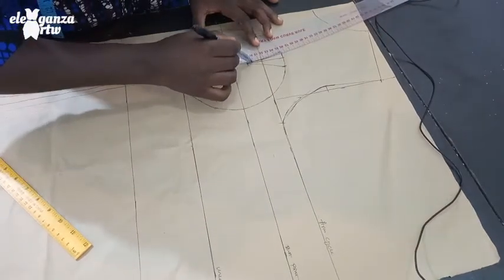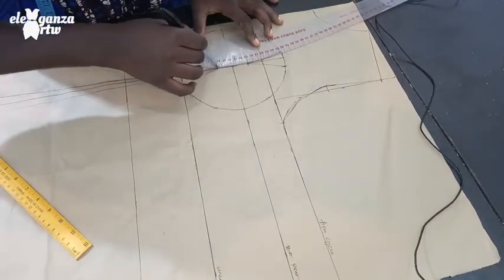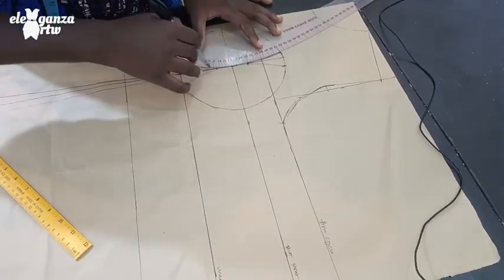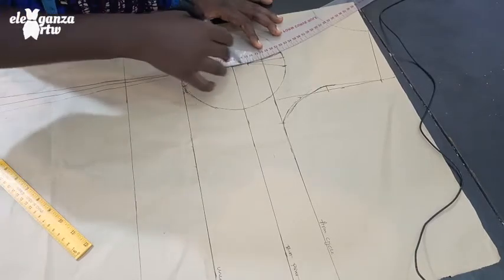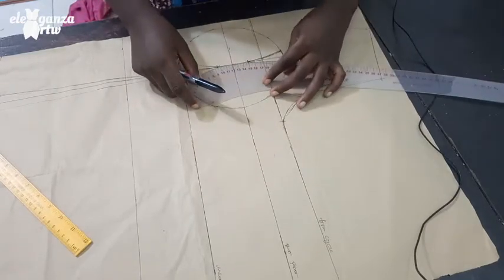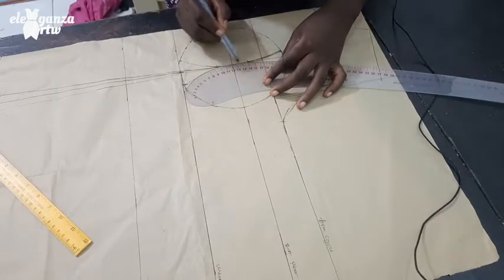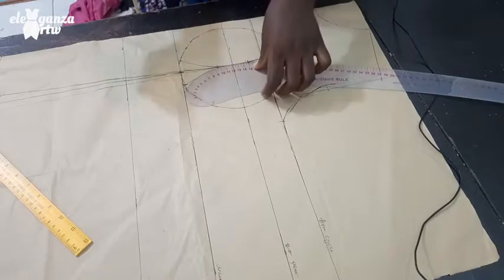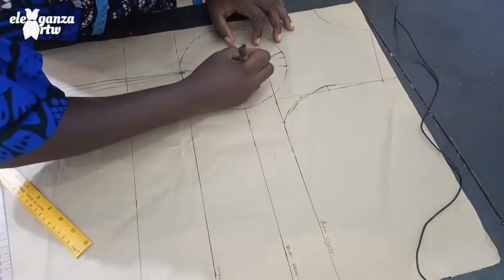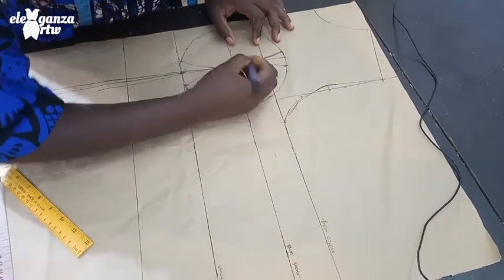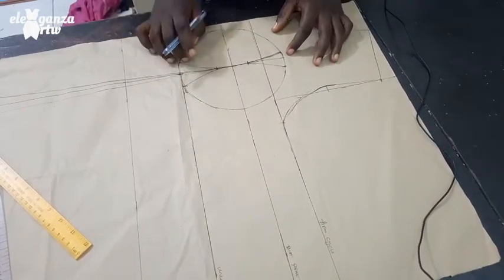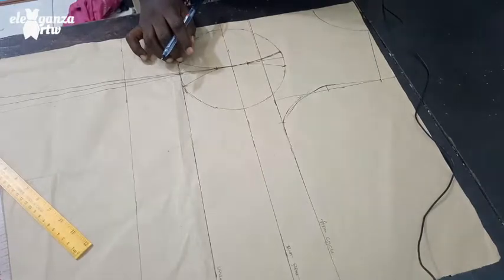Then you blend them together. Make sure that it doesn't have a sharp edge showing. So you blend them together. But for people that don't have a French curve, you can also use your hand to blend it. You can use your hand to blend it very well. You don't necessarily need to have a French curve. It doesn't mean that if you don't have a French curve, you cannot sew a corset.